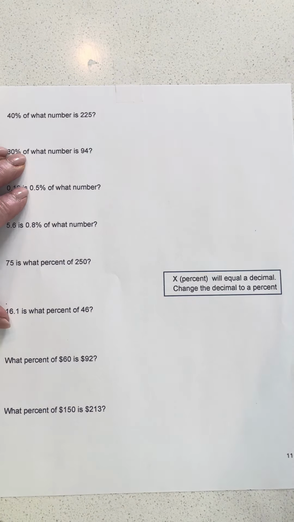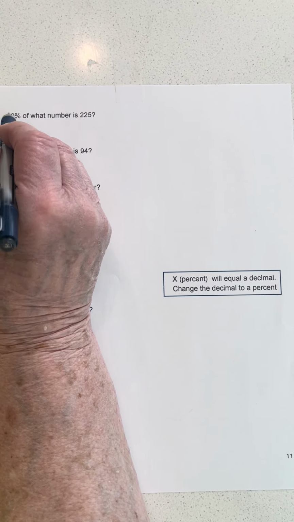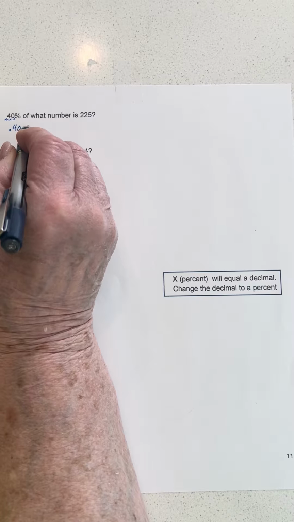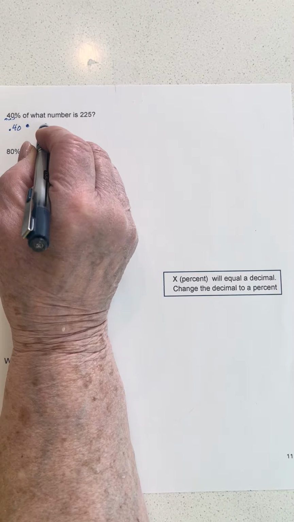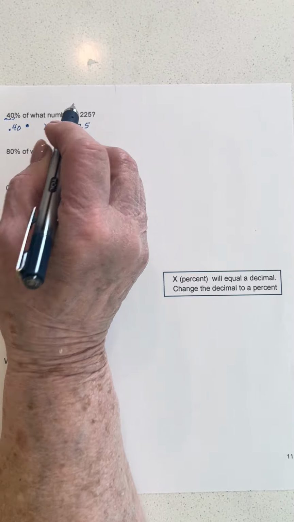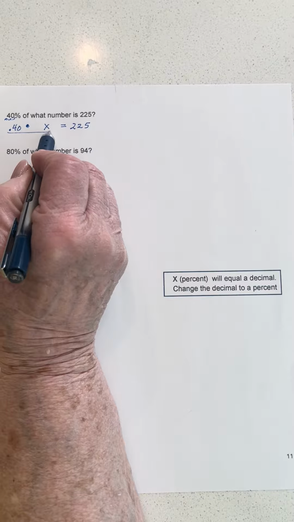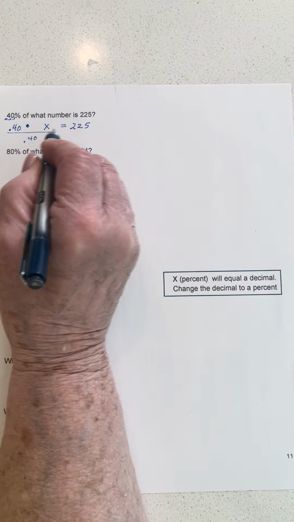Okay, 40% of what number is 225? So we're going to make this a decimal. 40 hundredths of means multiply. What number is 225? So now we've multiplied x by this. We're going to have to divide both sides by 40 hundredths.